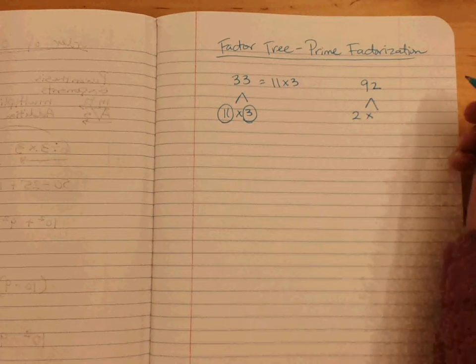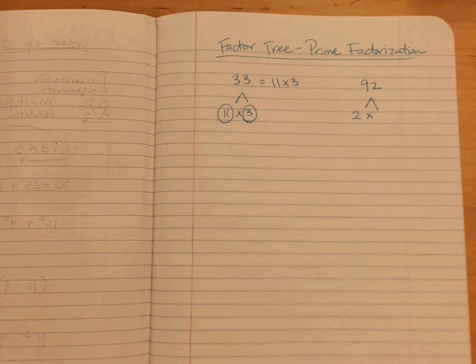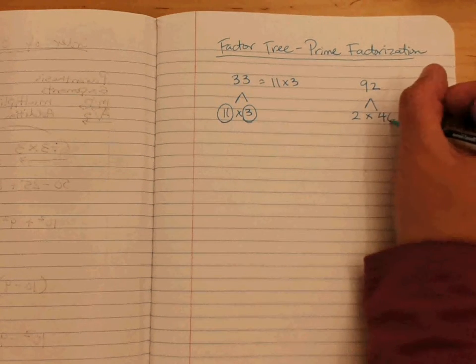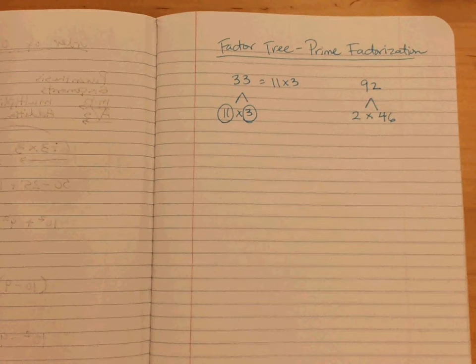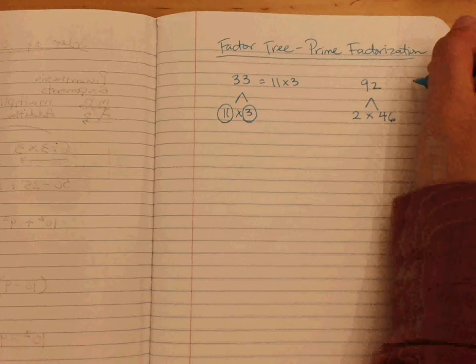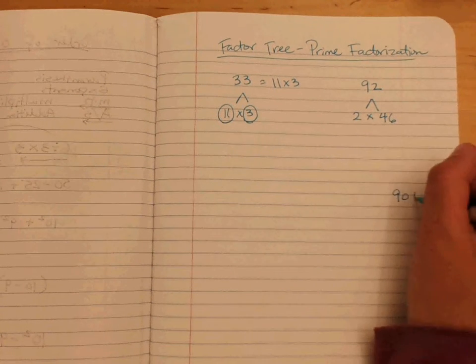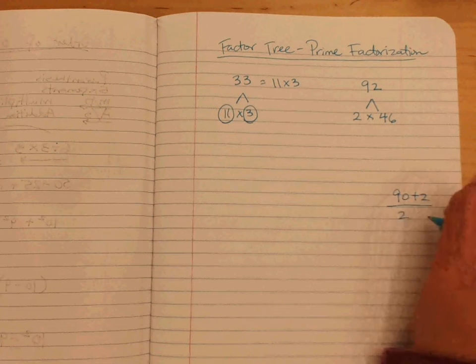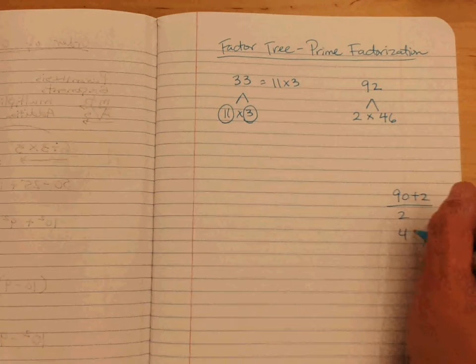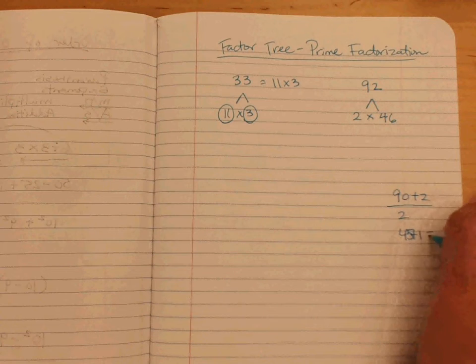Well, I know half of 90 is 45 and half of 2 is 1. It's 46. Do you see how I did that in stages? Half of 90 is 45, half of 2 is 1, I add them together, 45 plus 1, 46.